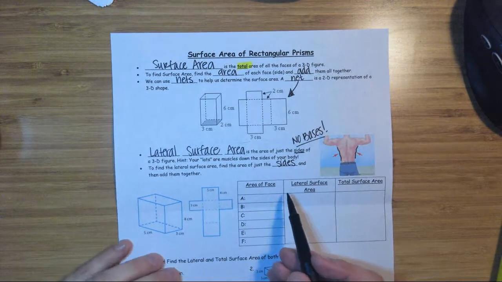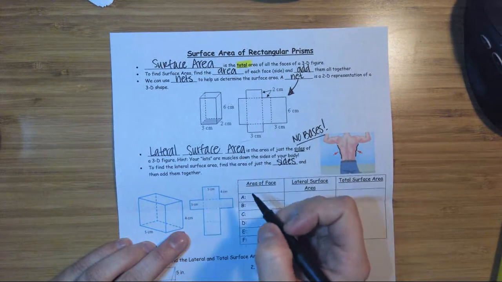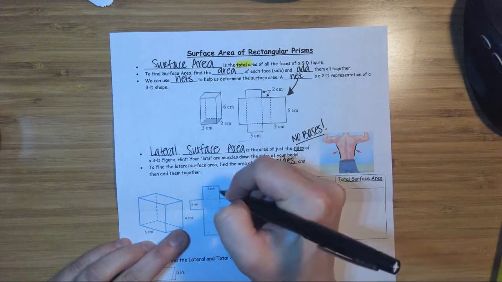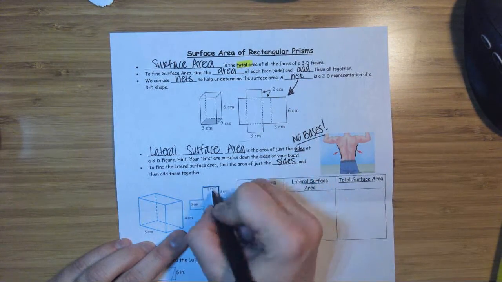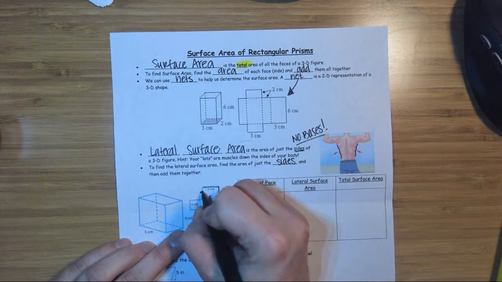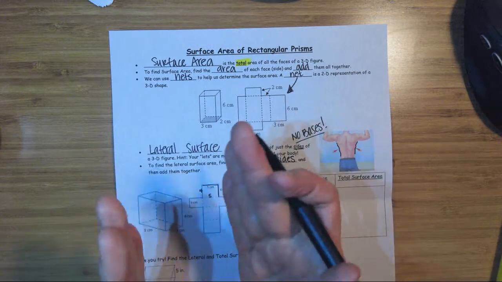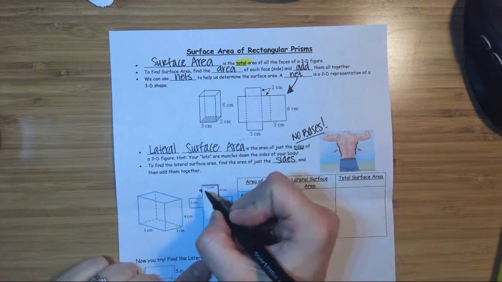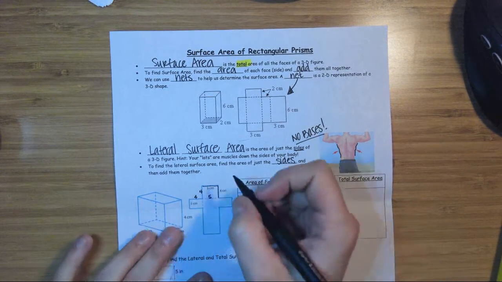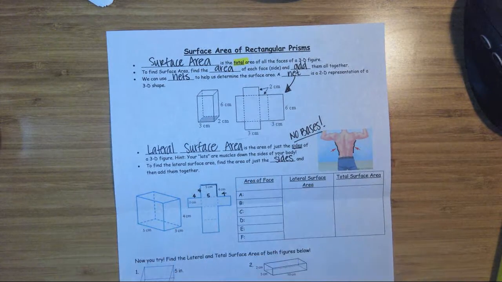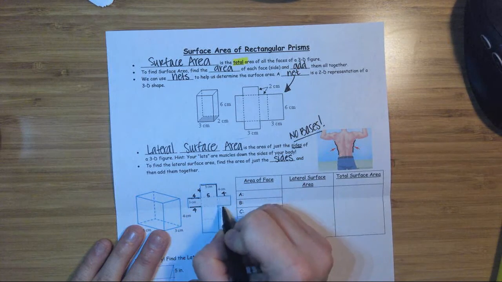All right, so let's find the area of each face. Okay, so this is kind of hard to visualize. But if this side is 4, this side's 5, think of a rectangle. That means this side's 5 and this side's also 4. If you were to fold those two pieces up, like you're trying to put a box together, these two sides would meet and they'd have to be the same length. Okay, so that means this side is a 4 also. If this side is 4, that means this side is 4. Same thing here.